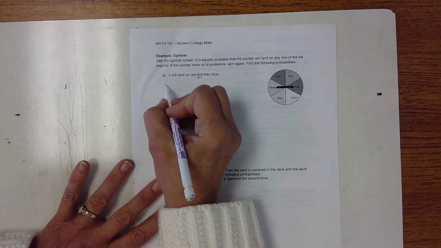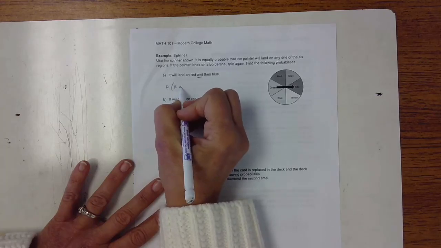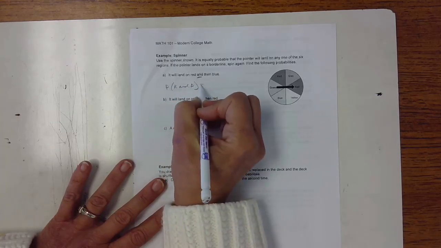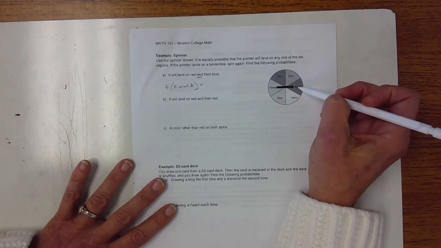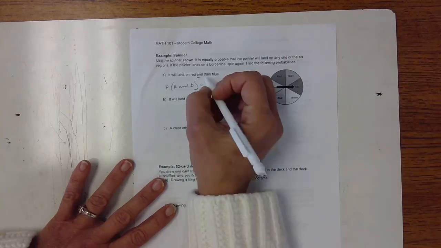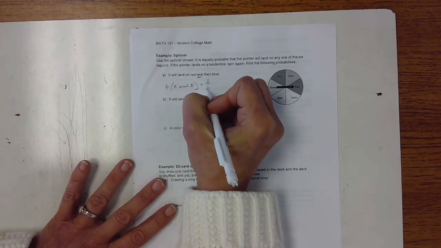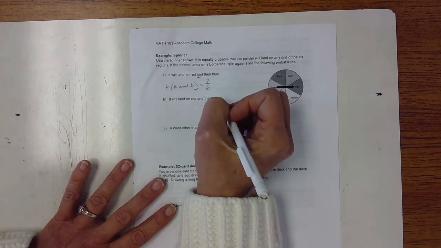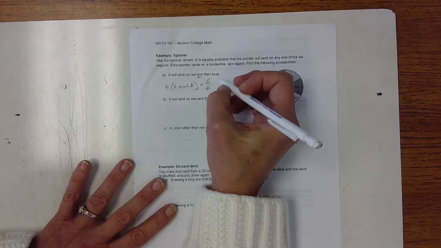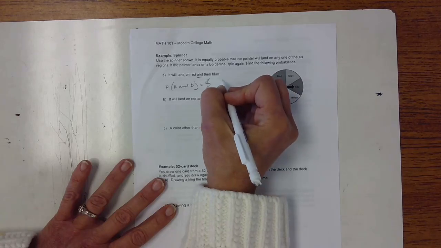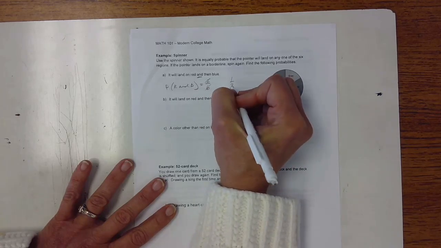So again, your probability of red and blue will look like this. We're going to start off with the probability of red, and in this case I have 2 out of a total number of 6 different spins. So 2 out of 6, which I'm going to reduce and change to 1/3.